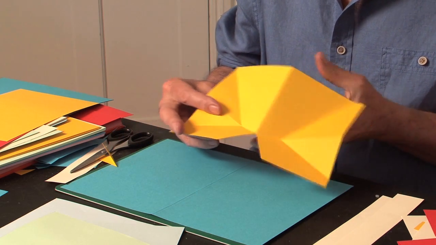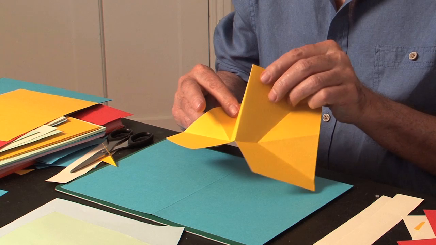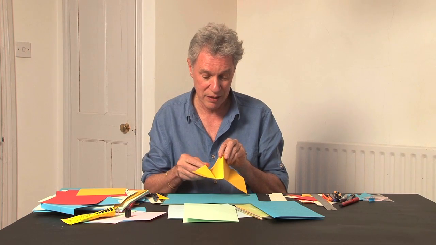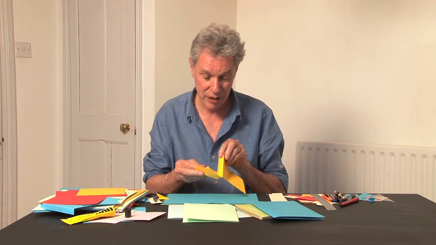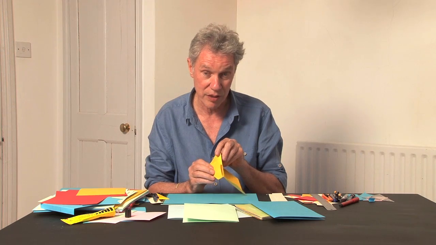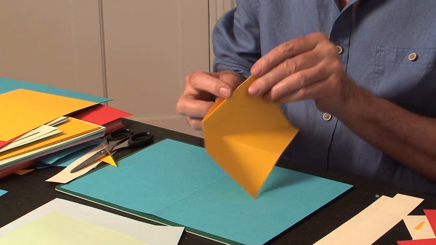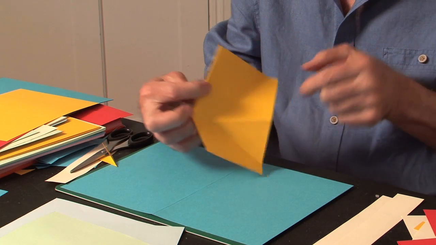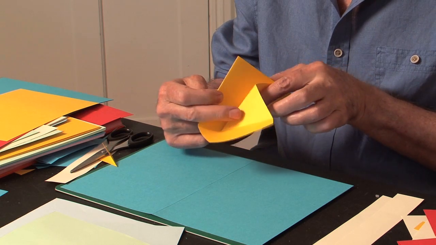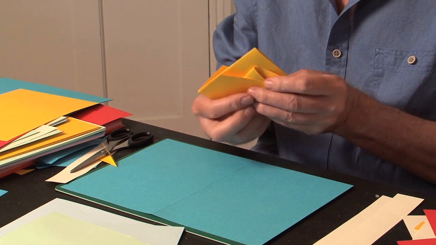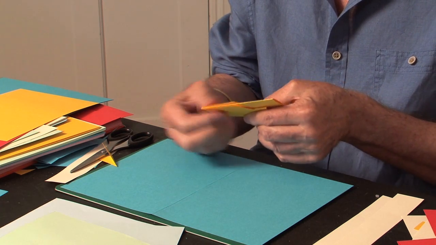So start with the middle, fold that into a mountain fold. The next fold is going to be a valley, and the next one a mountain, the next one a valley, so you can concertina it. And the same on the other side, starting with the mountain fold in the middle, next one's a valley, next one's a mountain, next one's a valley. You just pinch it all well.